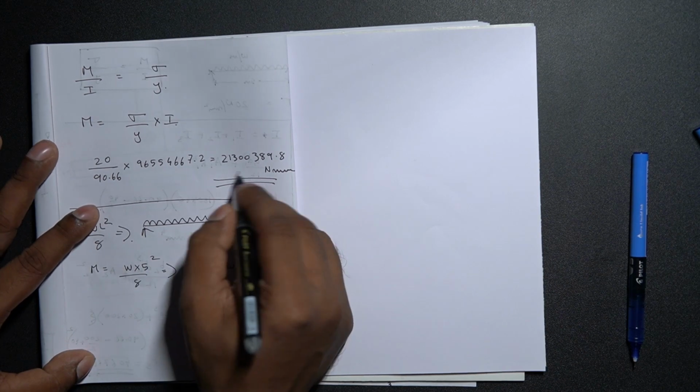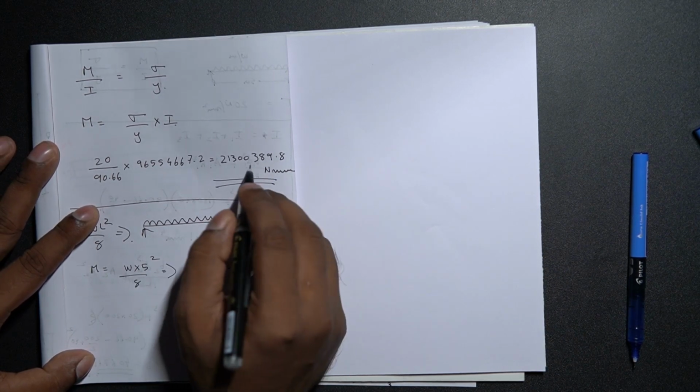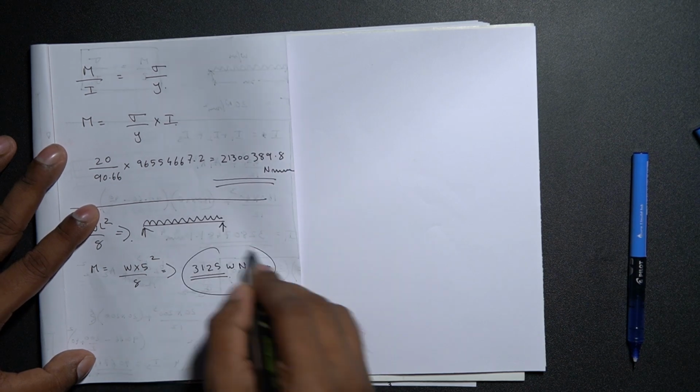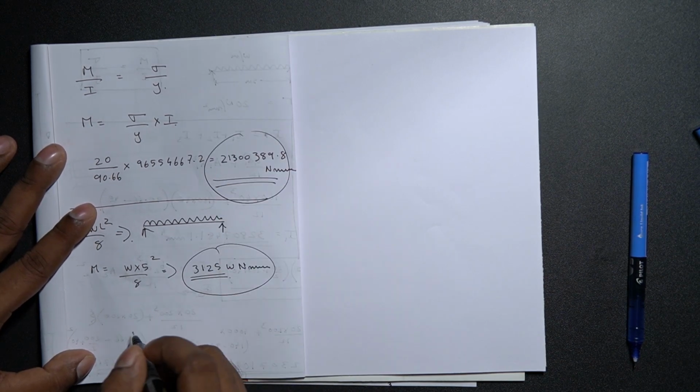Now we have the moment with respect to the moment of inertia which we got. When we equate these two moments, we can simply calculate W.